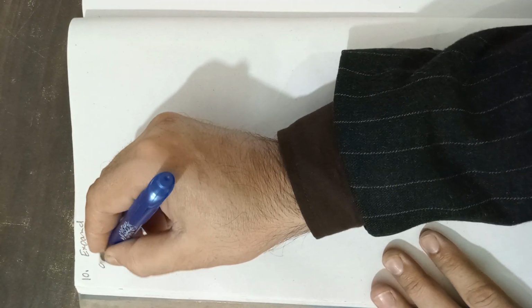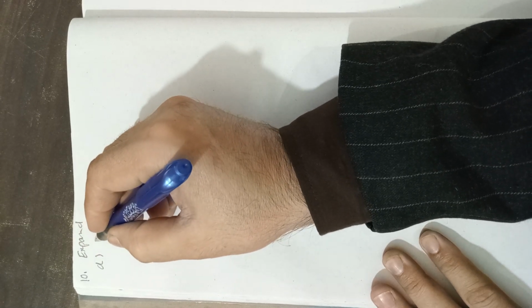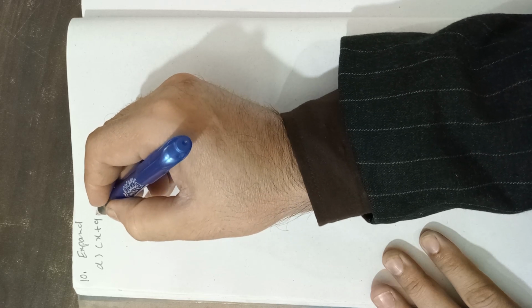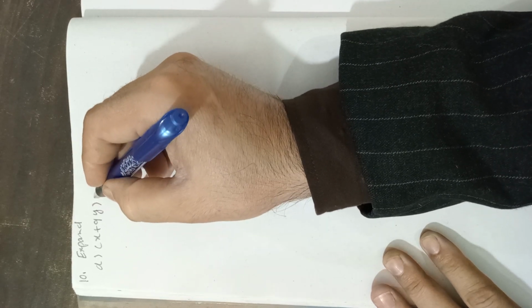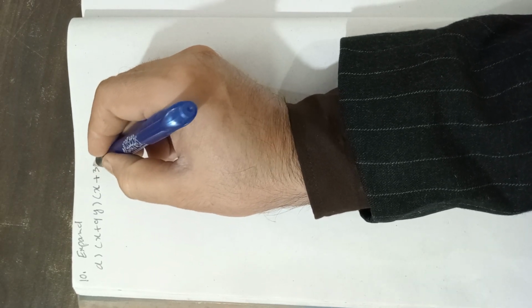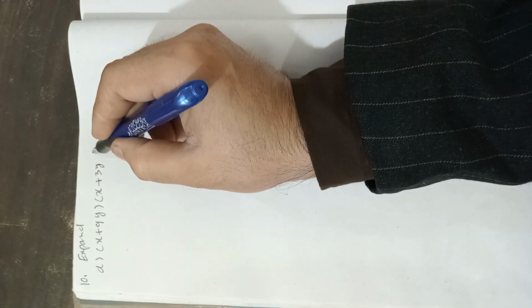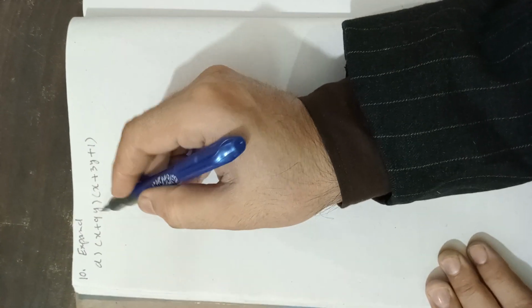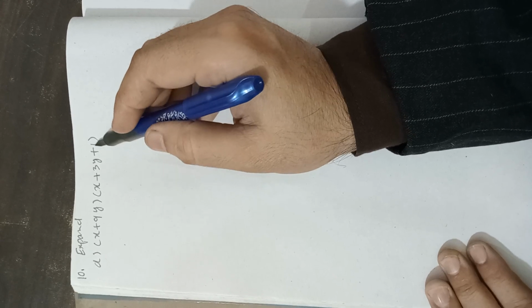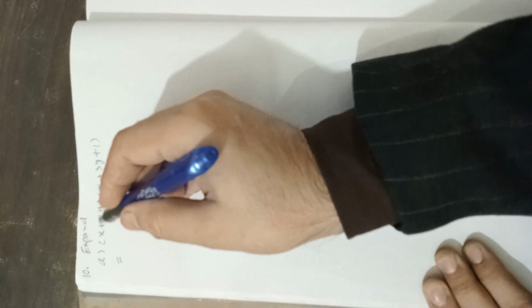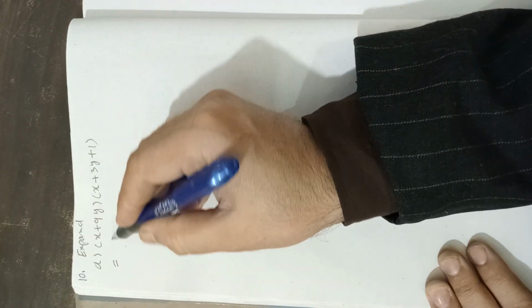Dear student, now question number 10, that is to expand. And here a part is (x plus 9y) into (x plus 3y plus 1). Now a part, x plus 9y into x plus 3y plus 1, we have to multiply, and we have to remove the bracket because expand mean to remove all the brackets.